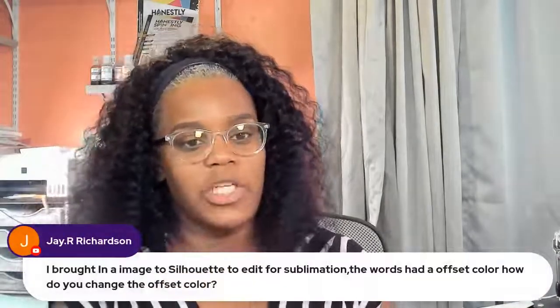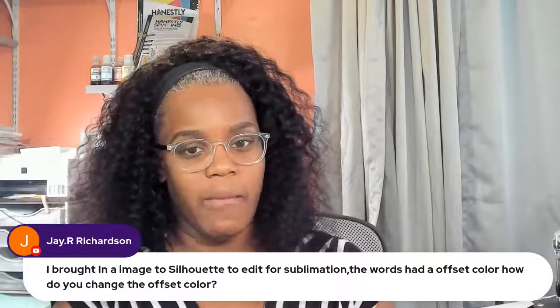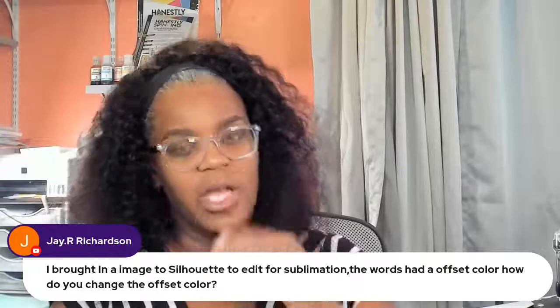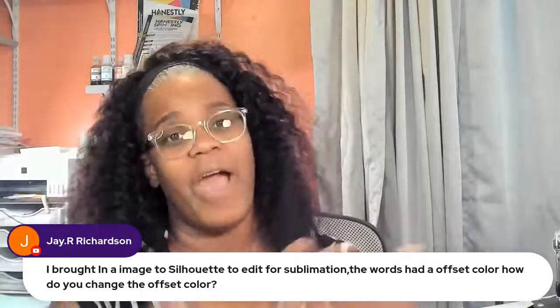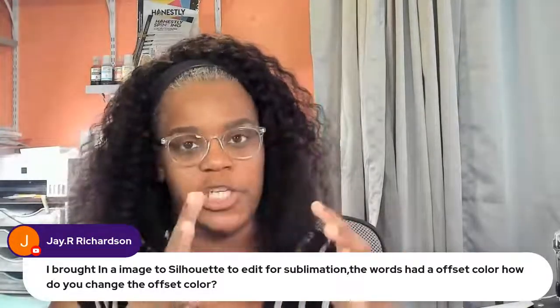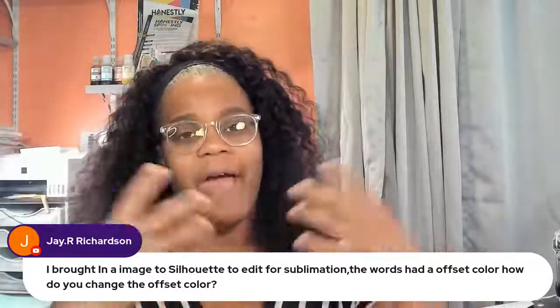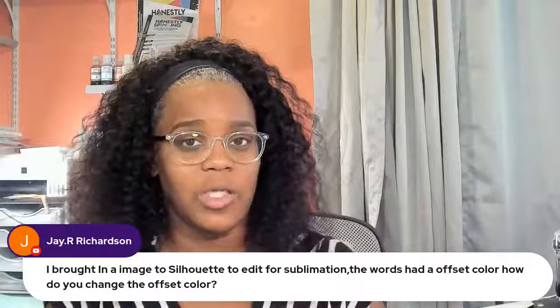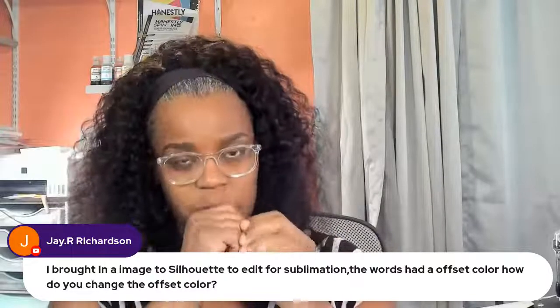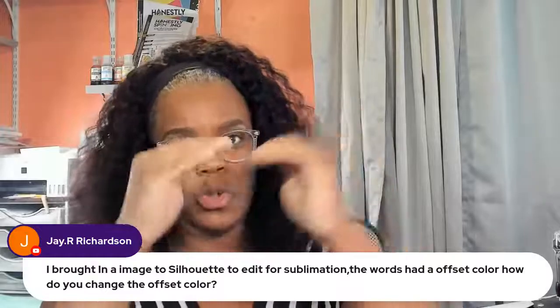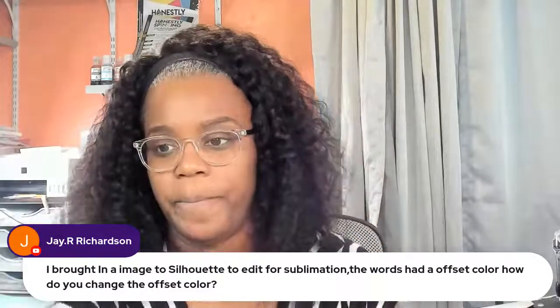I brought an image into Silhouette to edit for sublimation. The words had an offset color. How do you change the offset color? If it's a picture, you have to trace it. As a picture, you will never be able to change it. So the same way I just did this one, you would have to do that. And how the colors are will determine how you have to trace that image to be able to get those two layers separated.